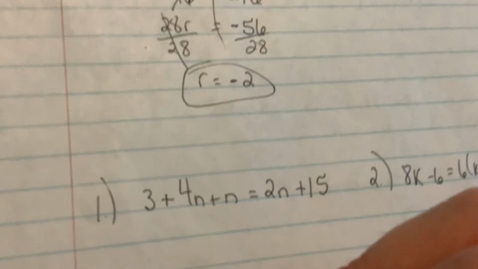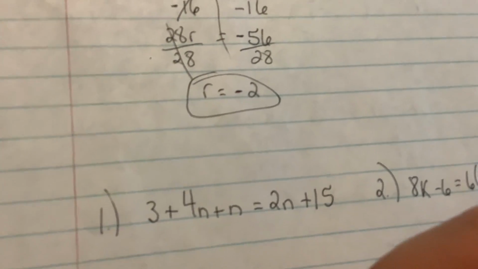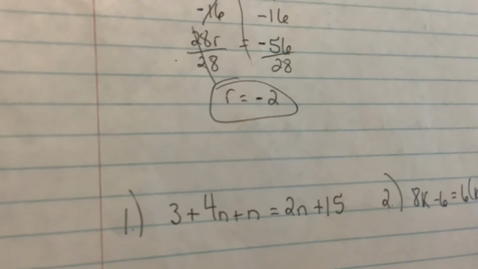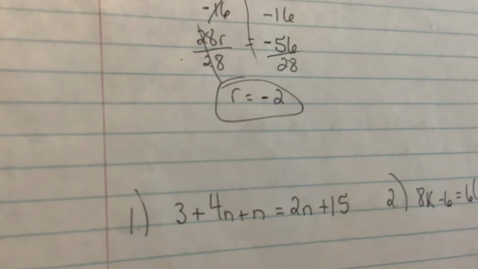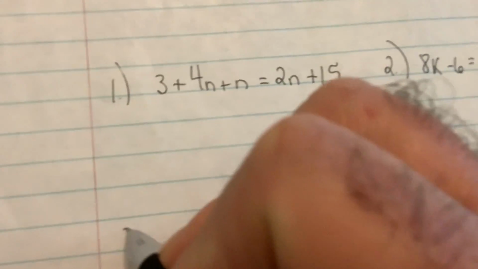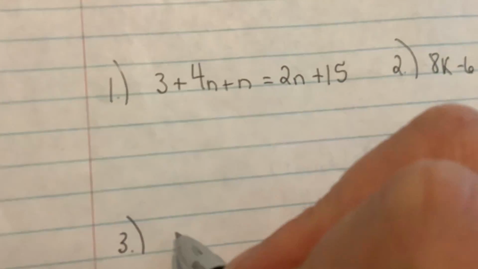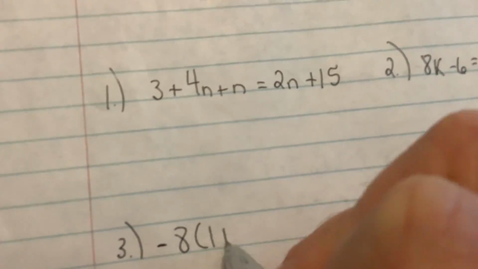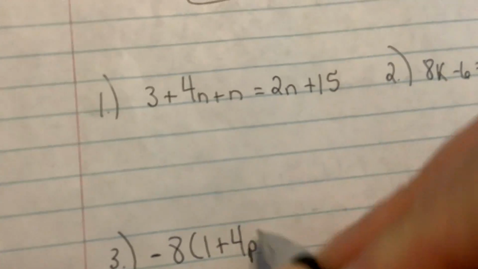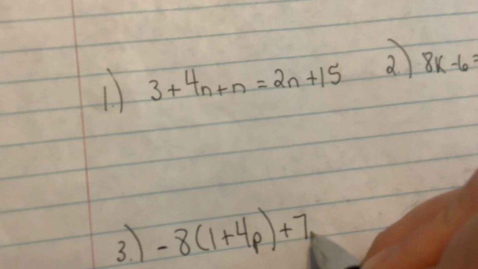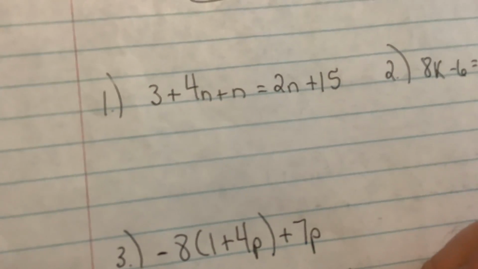Did we do that one or not? Oh, here. There we go. Let's do this one. And once again, these are ones I have to. I could come up with some of my own, but you want to make sure you avoid fractions.